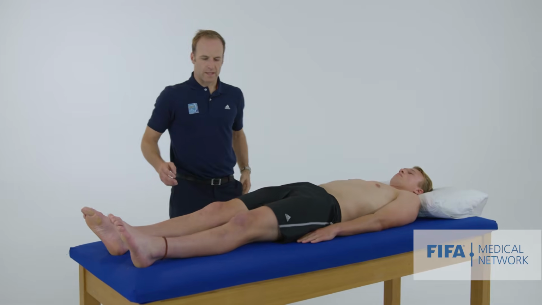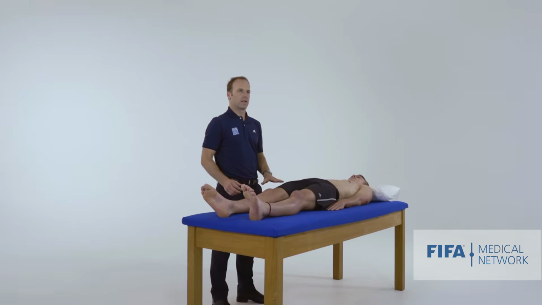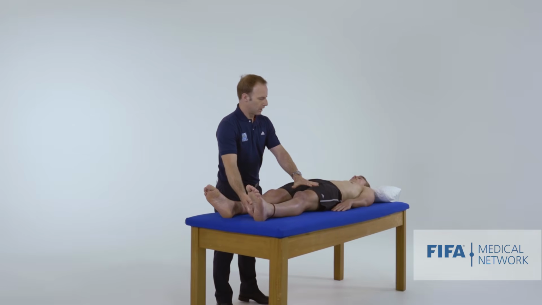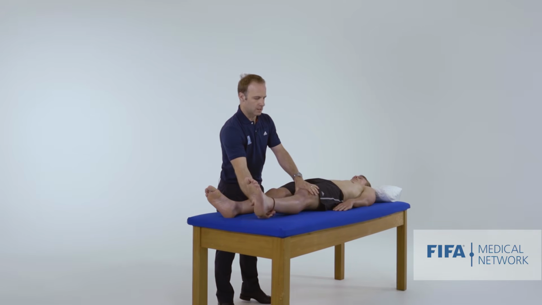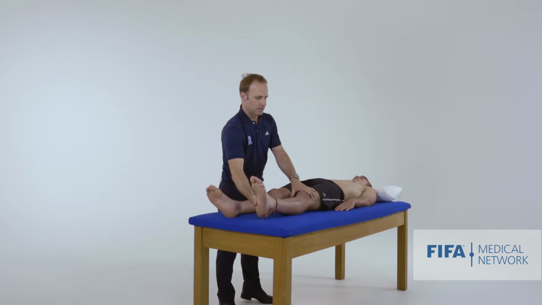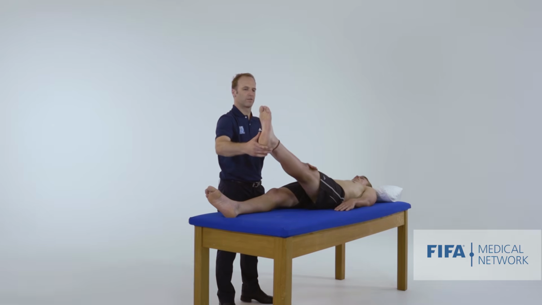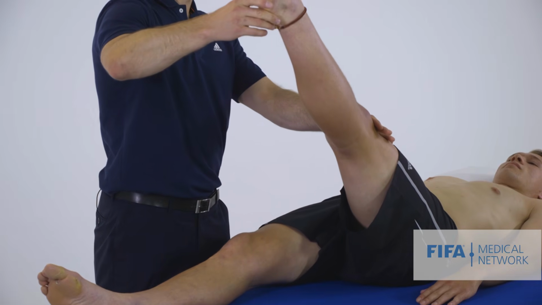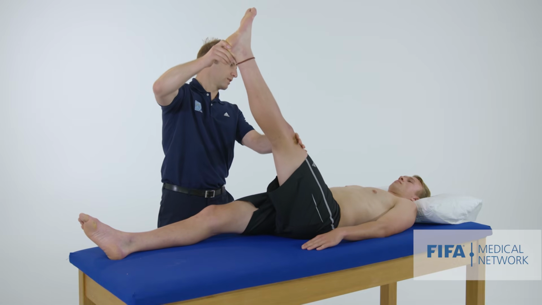So with the athlete lying down, I then move on to do a straight leg raise. So similar test looking for radicular pain. We're going to have the athlete lying nice and comfortable, his leg is fully extended, and I passively take his hip into a position of flexion, asking them whether that causes them any leg pain. So any pain or problems with that, Jesse?